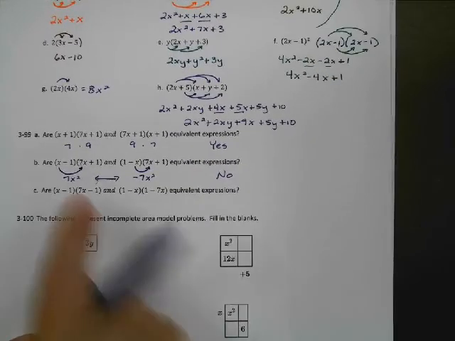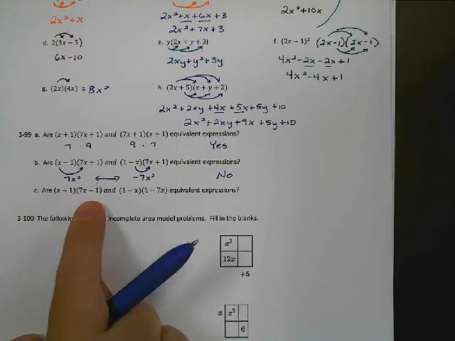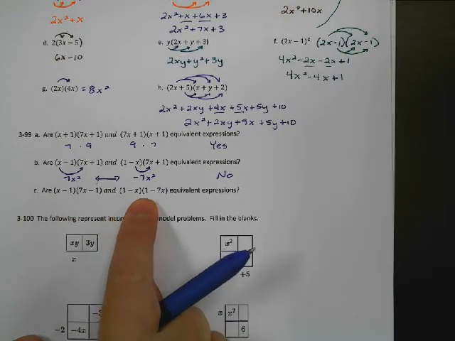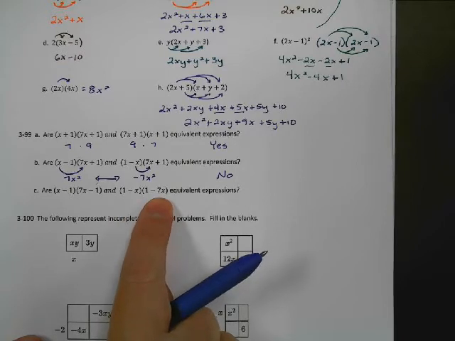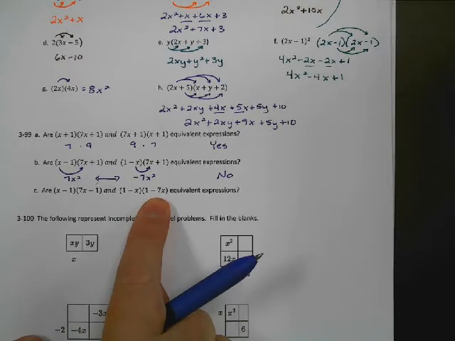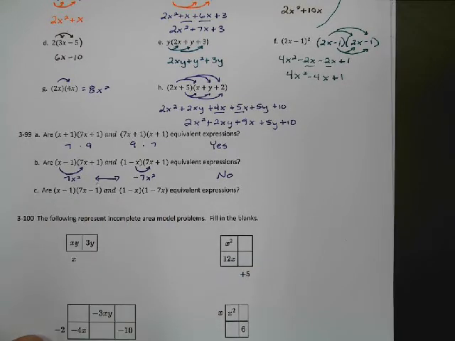Now, all right, what if I had x minus 1 times 7x minus 1 and then did 1 minus x and 1 minus 7x? So basically, what if I switch the signs of this one and switch the signs of that one? Would those be equivalent expressions? Well, we might have to multiply this all out first.